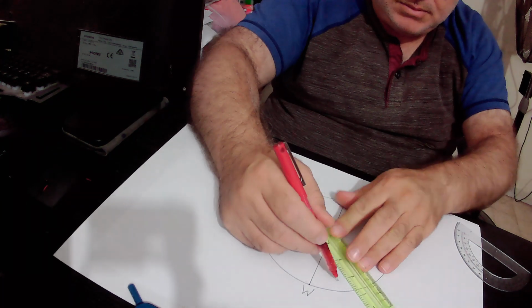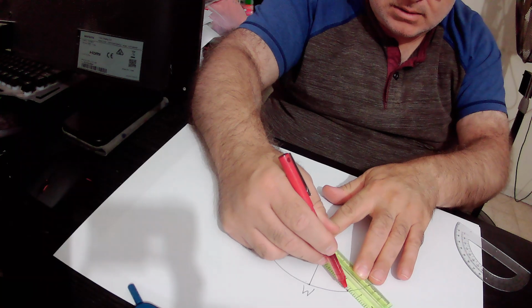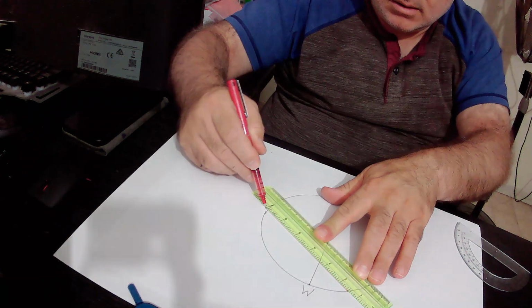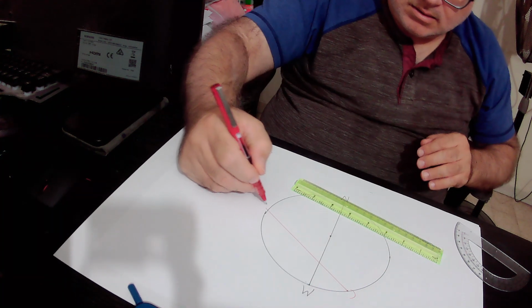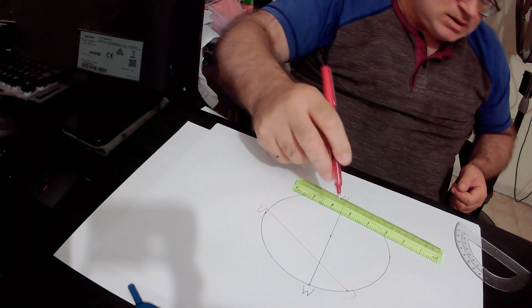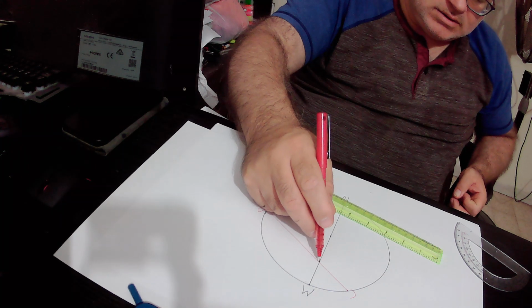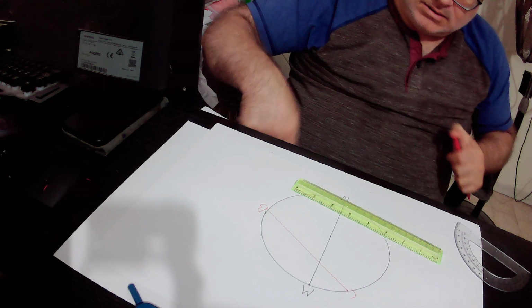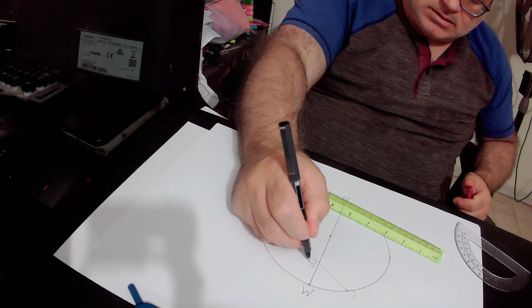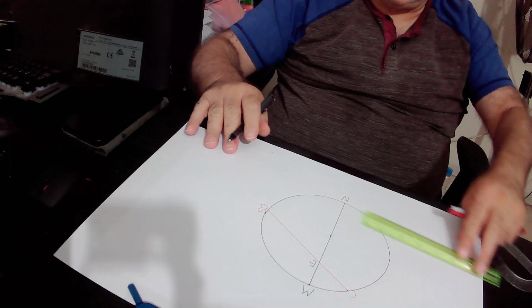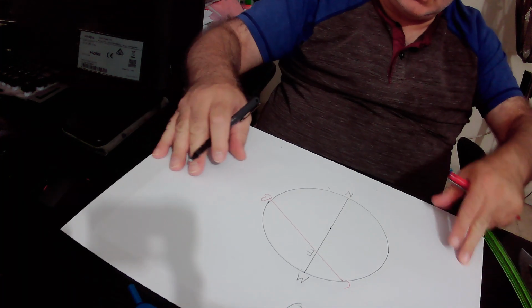This is chord CB. And the intersection point is here at point E. So I write it down in our original drawing.